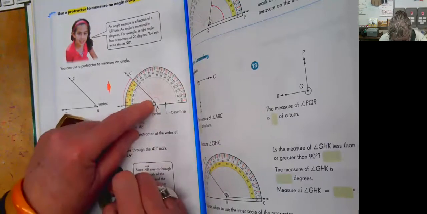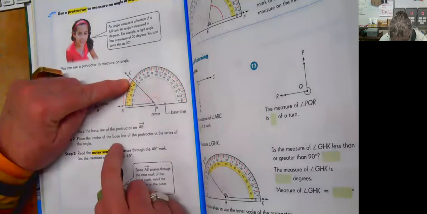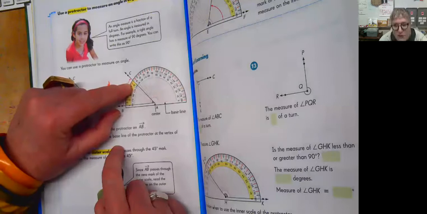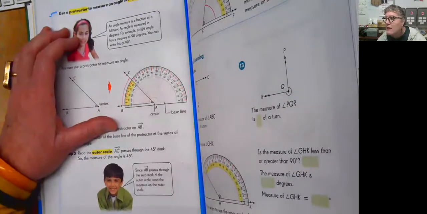So can you see that? This is the outer scale. There's two sets of numbers. There's an inner scale and an outer scale, and we want to use the outer scale. So we're going to read the outer scale, and it passes through 45. See how it's between 40 and 50 in your math book?